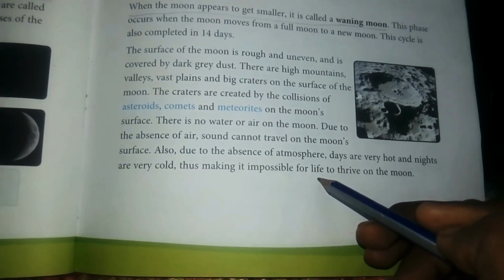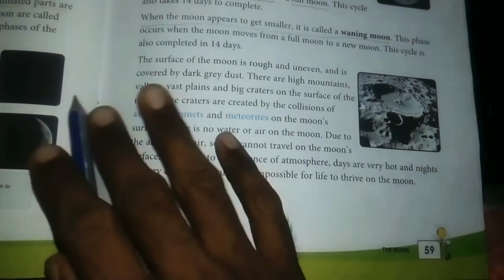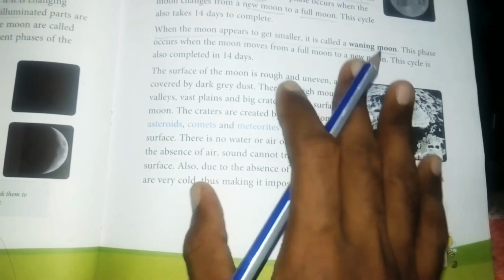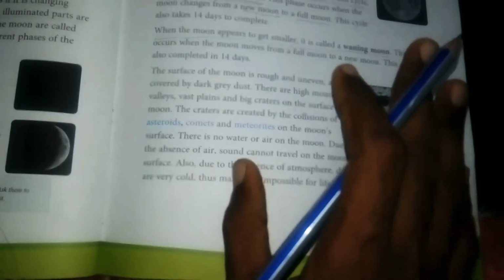So it becomes impossible for life to thrive on the Moon. So there is no life, no human being. No human being can survive on the surface of the Moon. Okay, this is what it is. And now let's see a little more about the Moon.